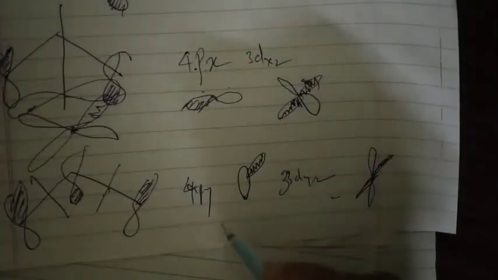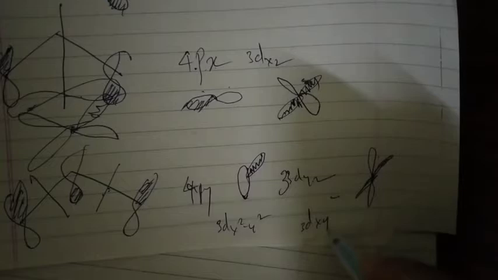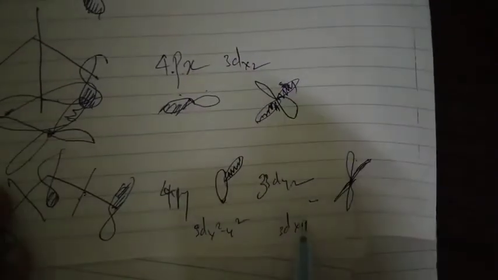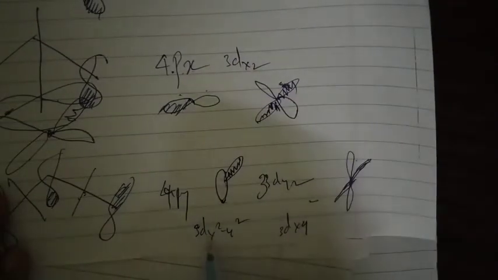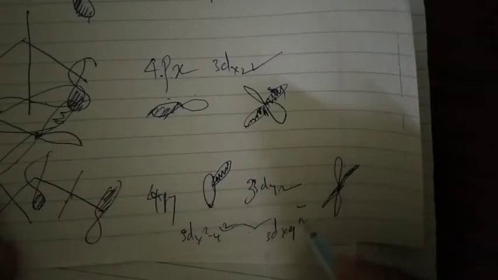And finally, which is left now? 3d x square minus y square and 3d xy are left. These two orbitals are left, since yz and xz were used here. So what happens for these two orbitals of the metal? They remain non-bonding.